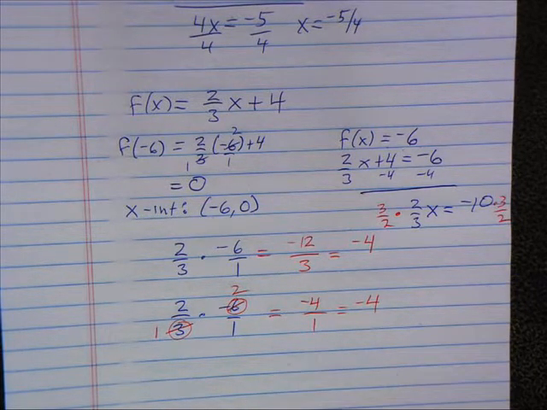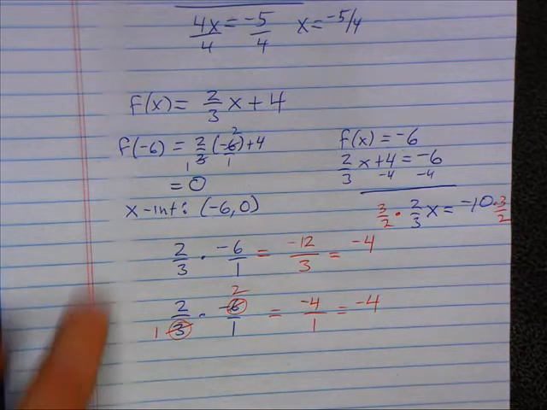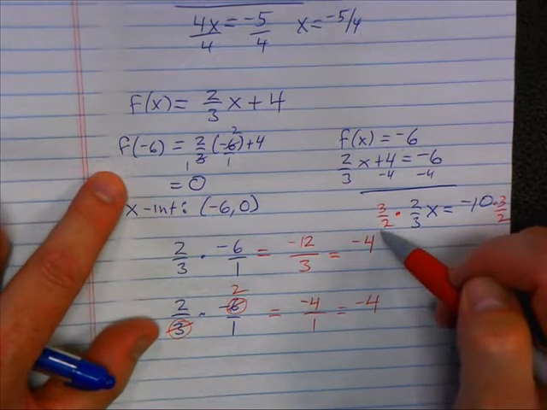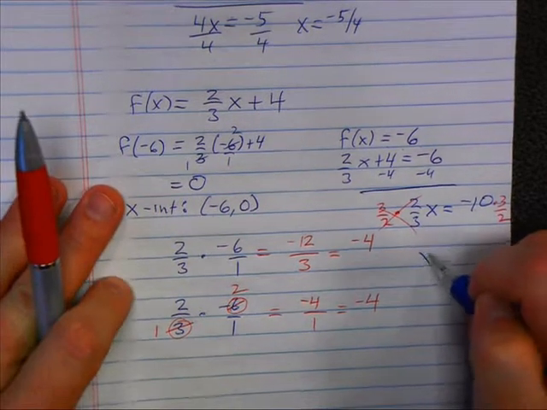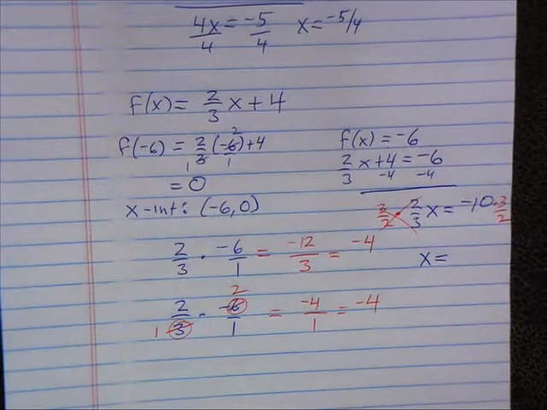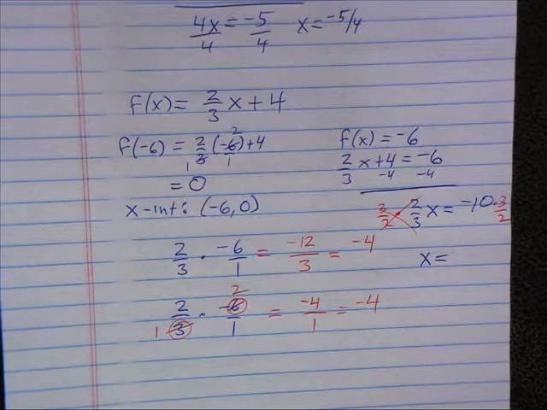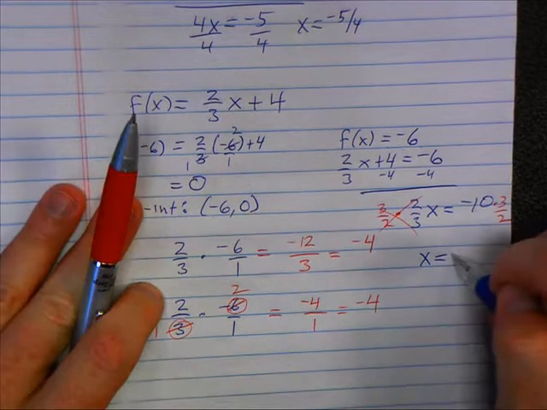I can reduce, the 2's reduce, the 3's reduce. On the left-hand side, I have x equals, and then what do I have on the right-hand side? What's negative 10 times 3 halves? Negative 15? X would be negative 15. Questions on that?